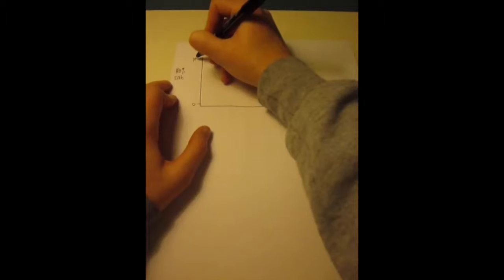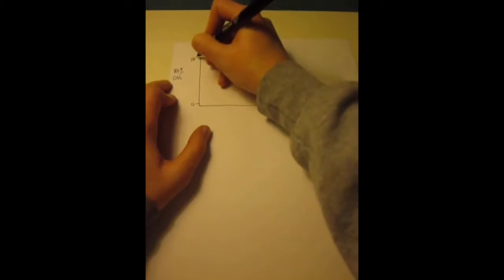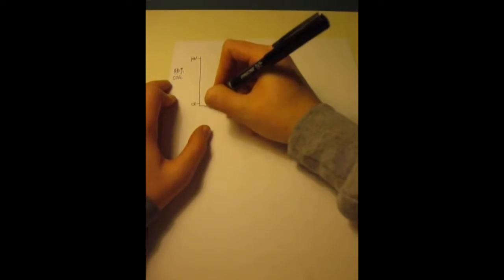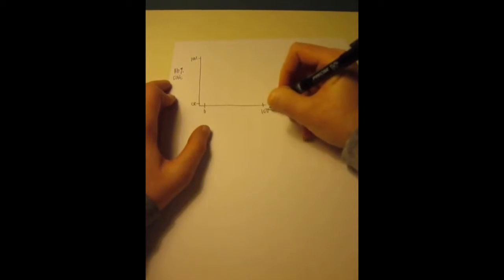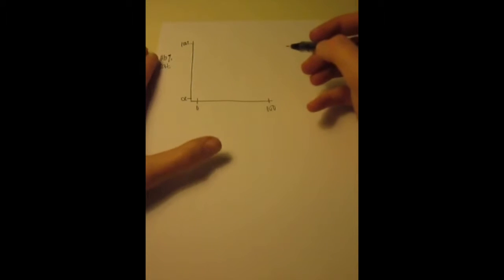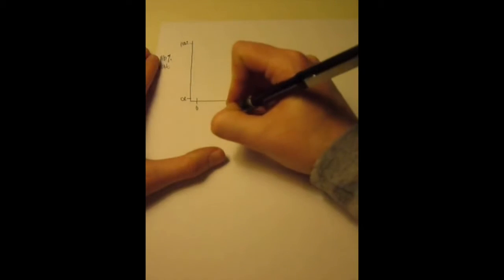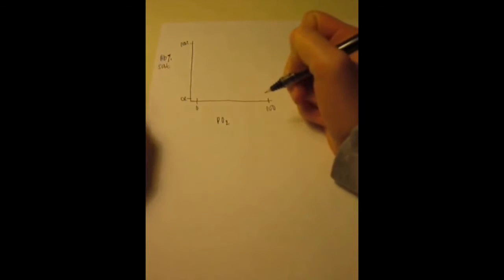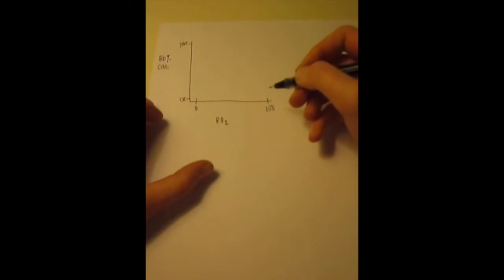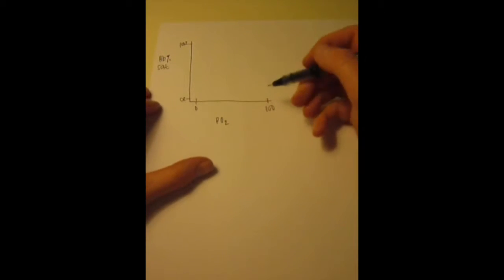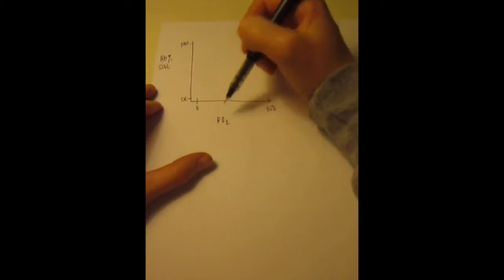So you have your percent saturation of hemoglobin on this side, and that goes 0 to 100. Those are percents, obviously. And then over here, it also goes 0 to 100, and this is going to be your partial pressure of oxygen. So basically what this whole graph relates is the percent saturation of hemoglobin with oxygen.